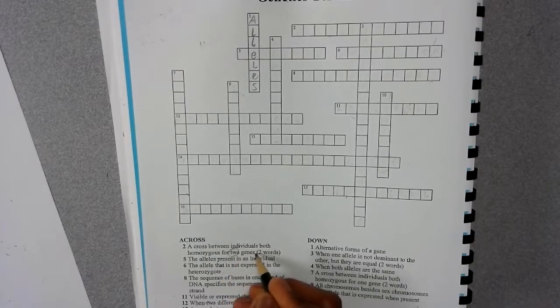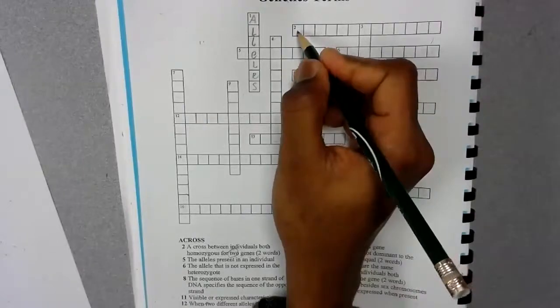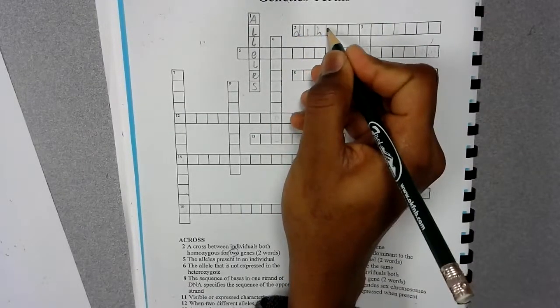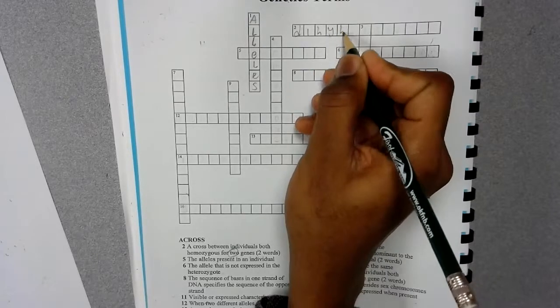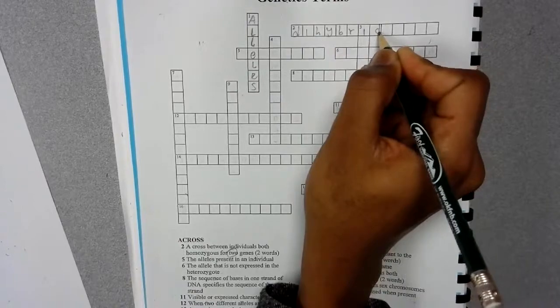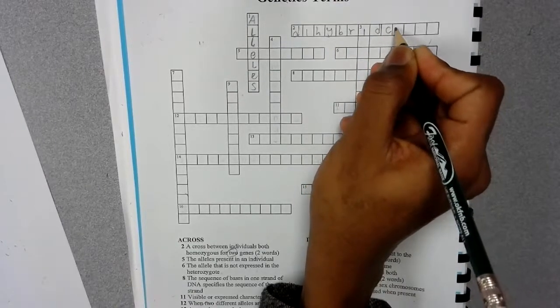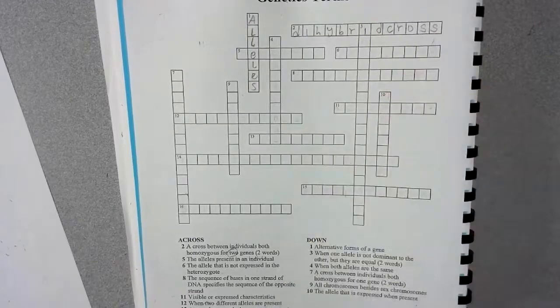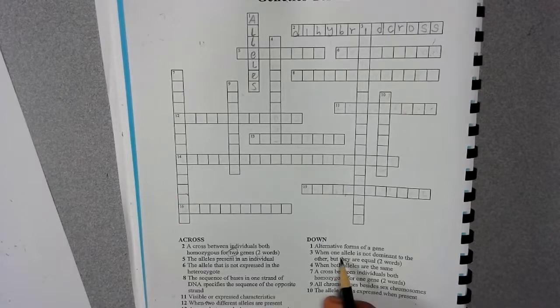This one is two genes, so it's a dihybrid cross. D-I-H-Y-B-R-I-D, dihybrid cross.